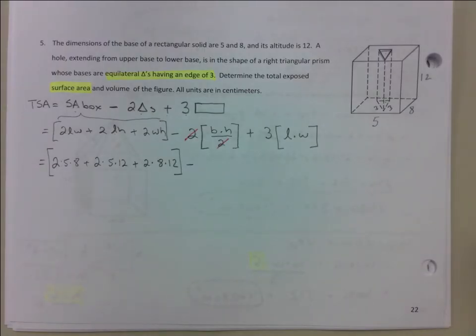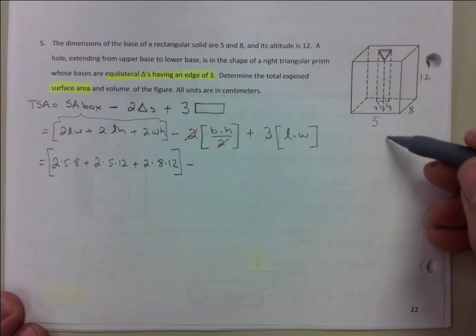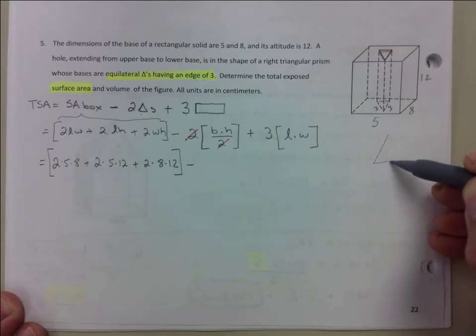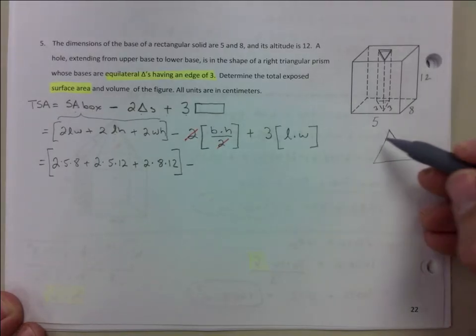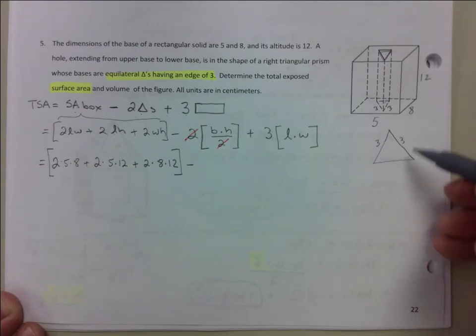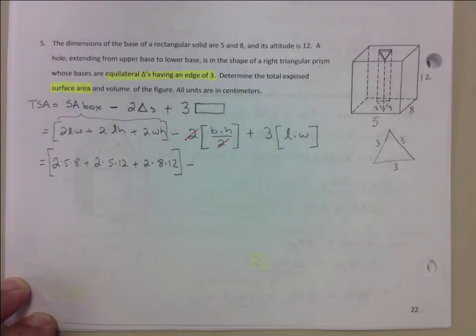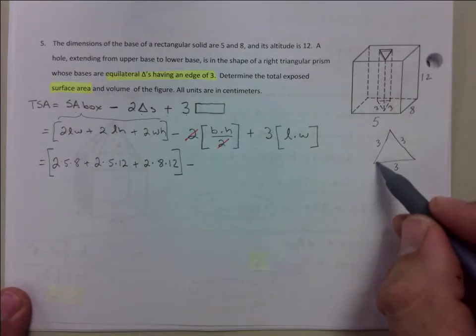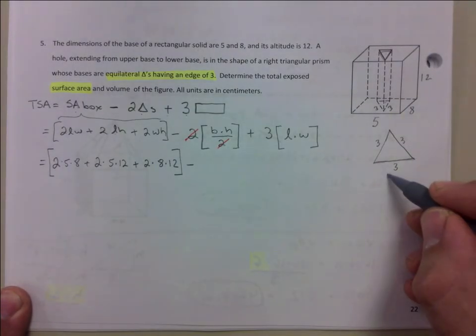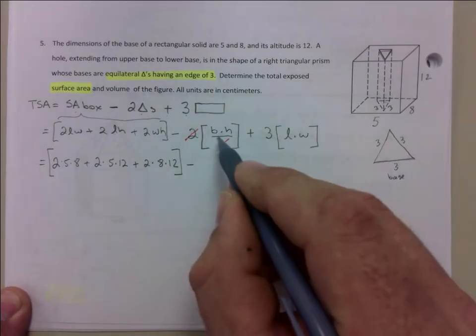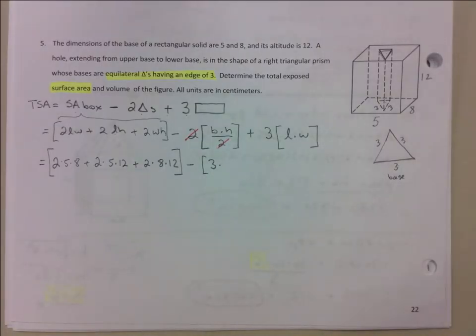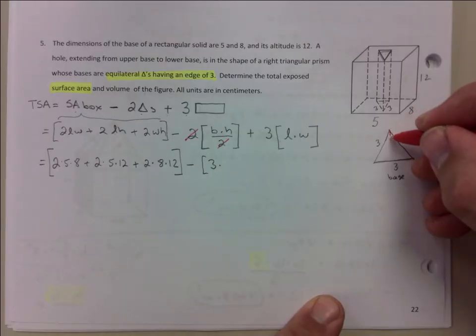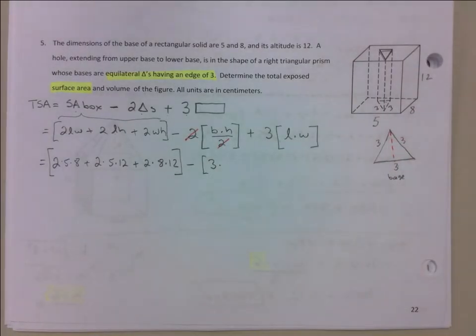And here it gets messy. Let's draw the triangle out. It's an equilateral triangle, which means if I know one side, I know them all. That's 3, 3, 3. So I can consider the base, okay? The base is 3, so I'm going to write that down. And what is the height? The height in this case would be that. So just that face, this is the height.